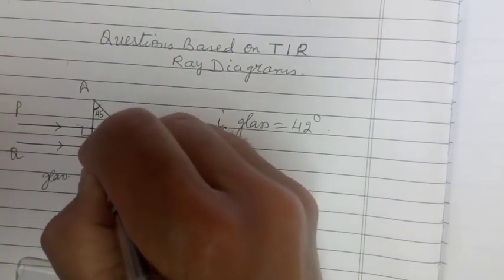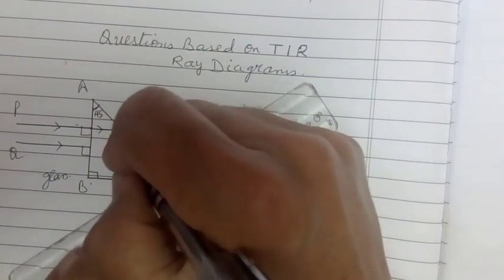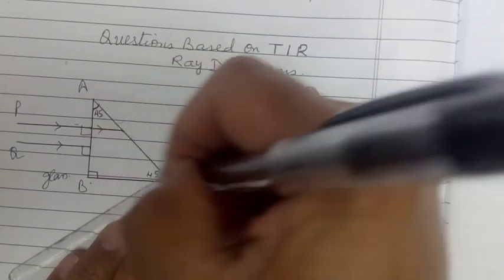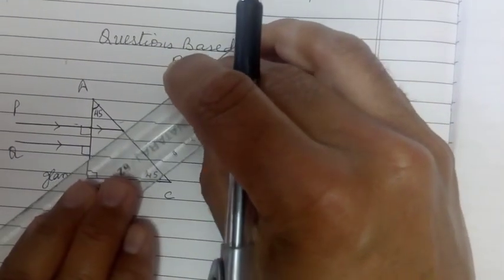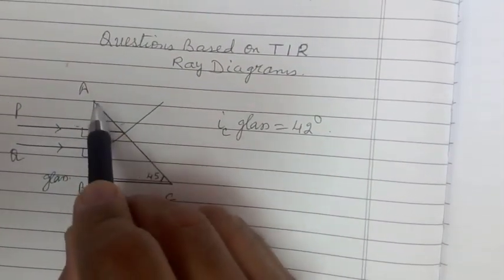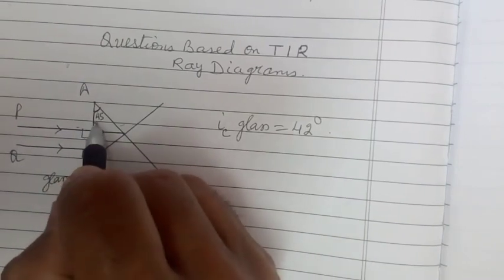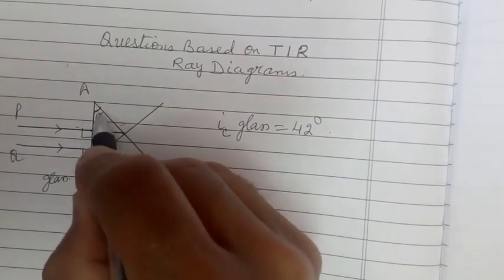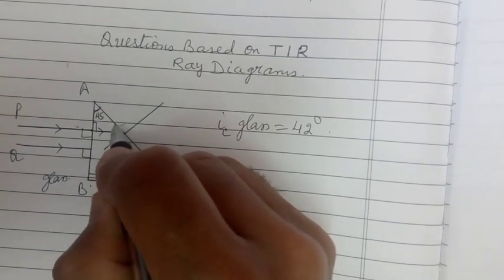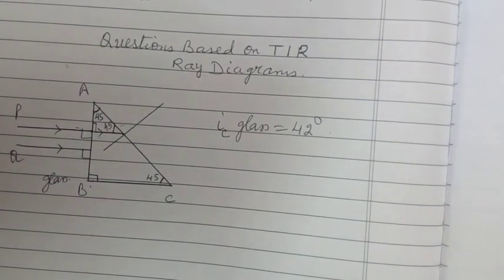Now once it reaches AC, we draw a normal at this point where it meets the side AC. There it is. Now if we look at this small triangle over here, this angle is 90, this angle is 45, and this angle, it can be calculated by geometry, is also equal to 45 degrees.